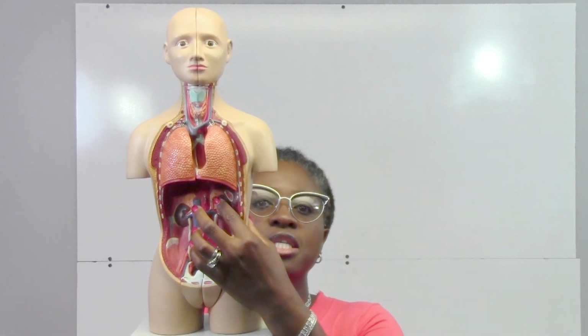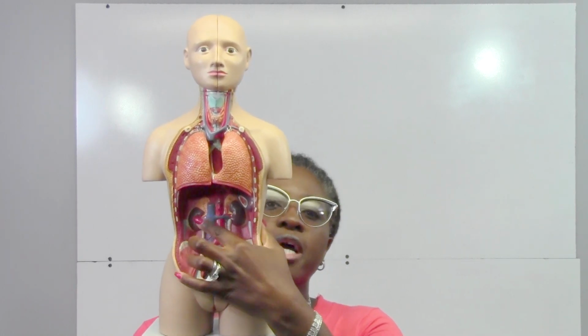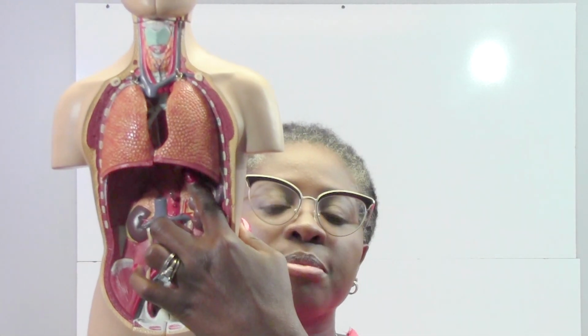I have this model here. As you can see, I've removed the abdominal organs so that you can see the kidneys. They sit here just against the dorsal wall of the body. You'll notice that the right kidney is slightly lower than the left. That's because it gets crowded out by the liver. And you also notice just the top of the kidneys, the gland there. That's the adrenal gland. We talked about that.